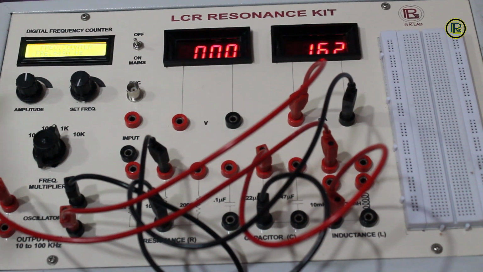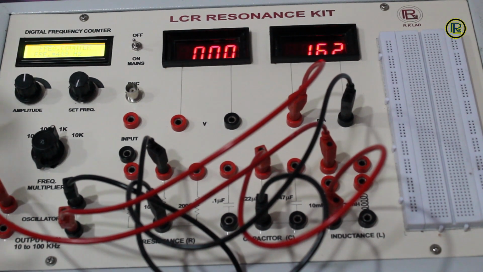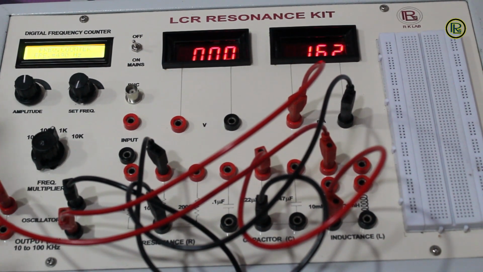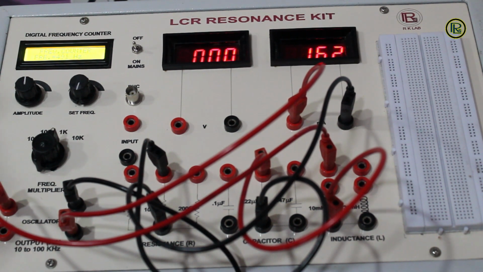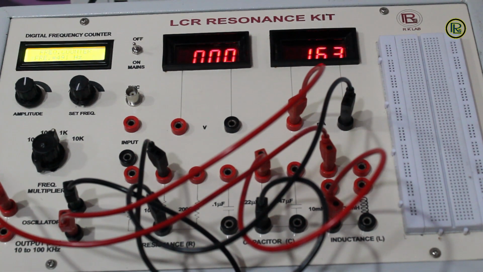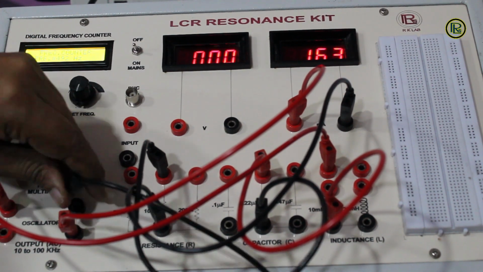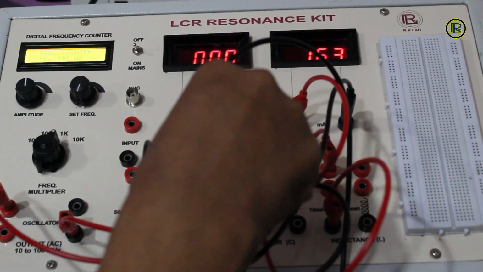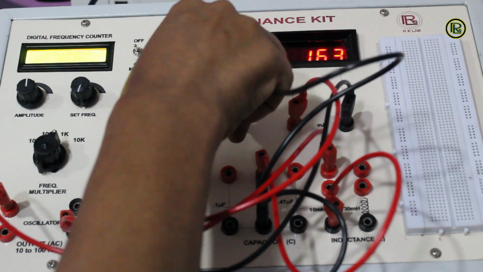And the third part is to find the quality factor of this resonance circuit. For that I have to take the voltage across L or C at resonance and divide it by the input value, as I explained in the slide. So for that I have to connect, let's see, the capacitor with the voltmeter.